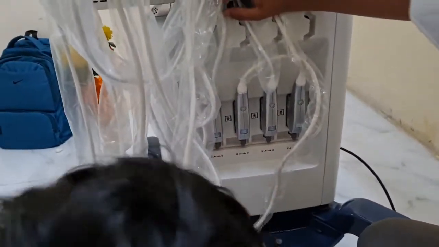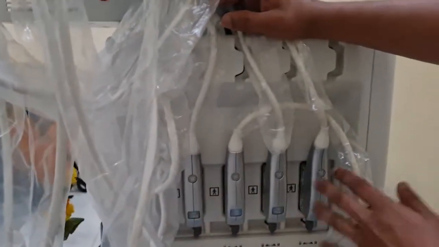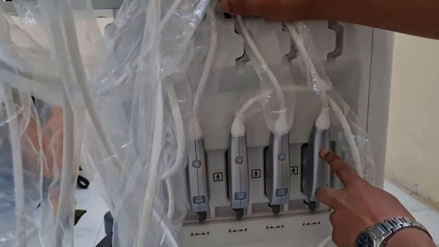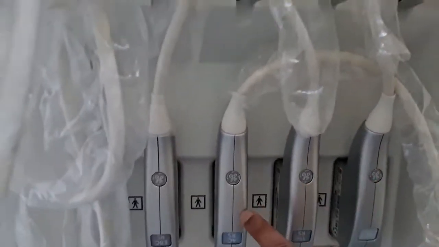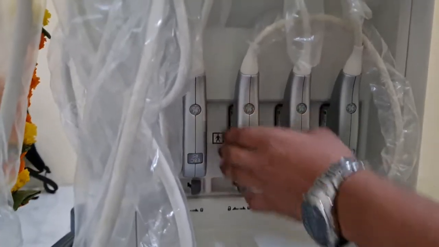These are the probes. You can connect them anywhere you want. Like this probe, if you want it here, you can connect it here. This probe you want here, you can connect it here. Just slot it into the connector and lock it.